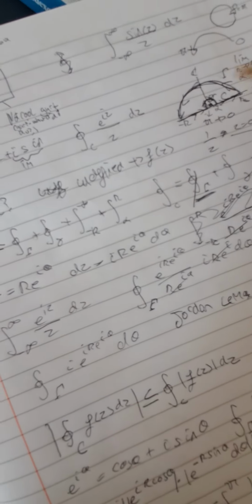So we're going to have a negative integral, negative i times the integral from 0 to pi. Look, I switched the limits of r e^(iθ) dθ.